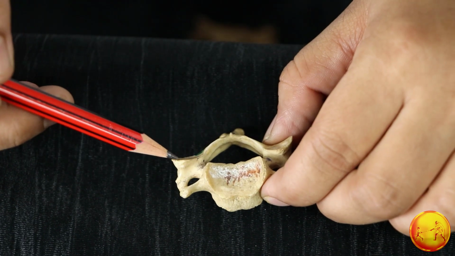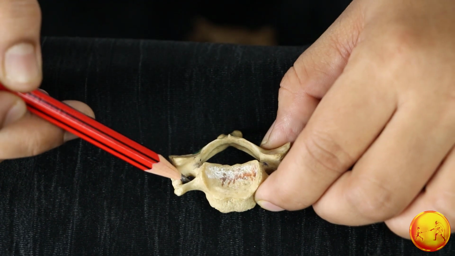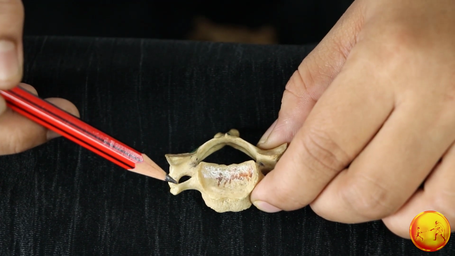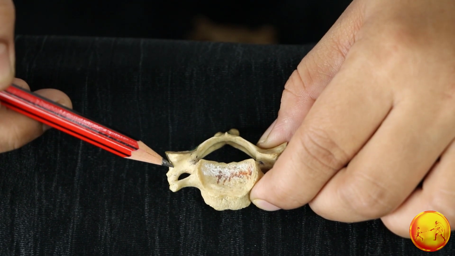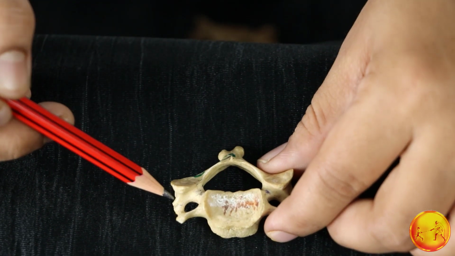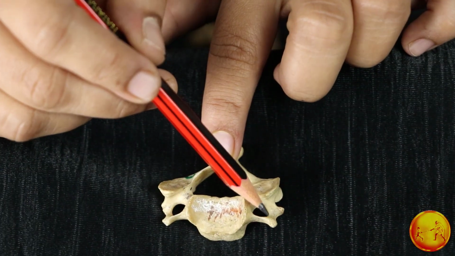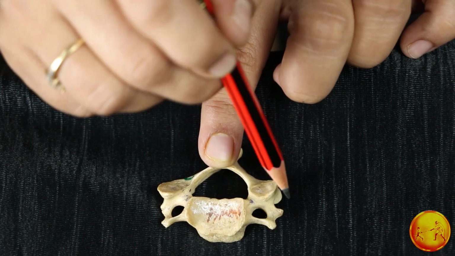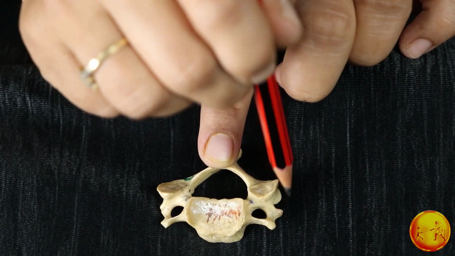So we'll revise once again. This is the transverse process which has the foramen transversarium. Anterior to the foramen transversarium, we have the anterior root. Posterior to the foramen transversarium, we have the posterior root. On either end of the roots, this is the anterior tubercle and this is the posterior tubercle.